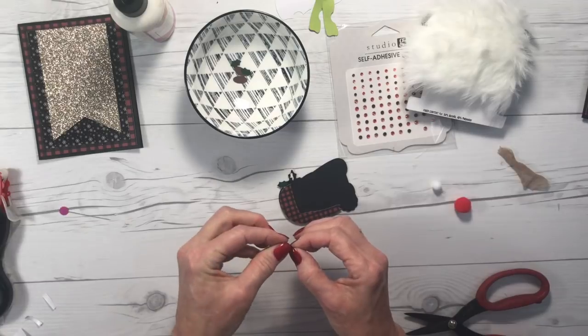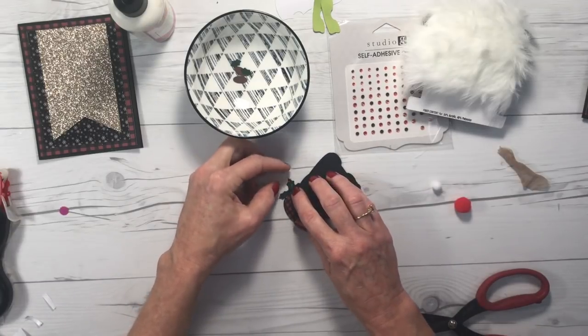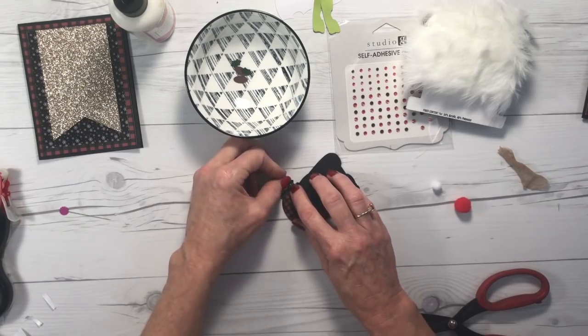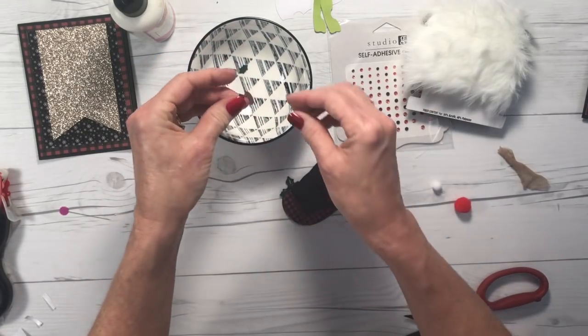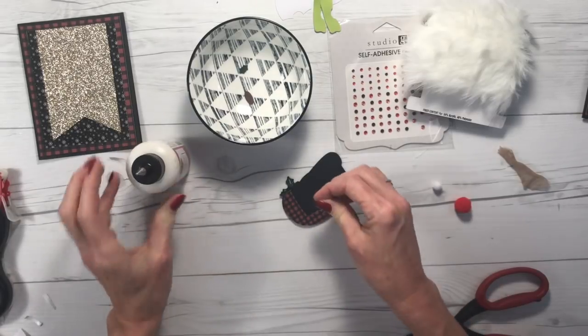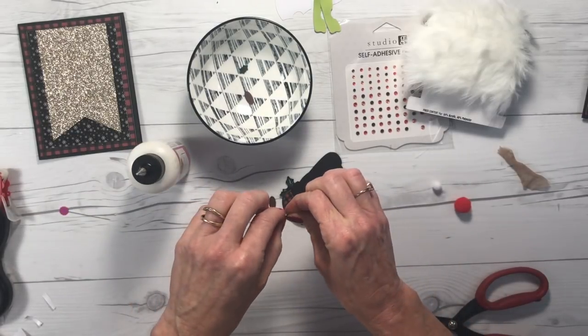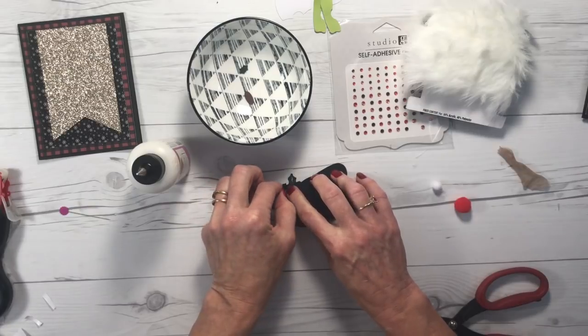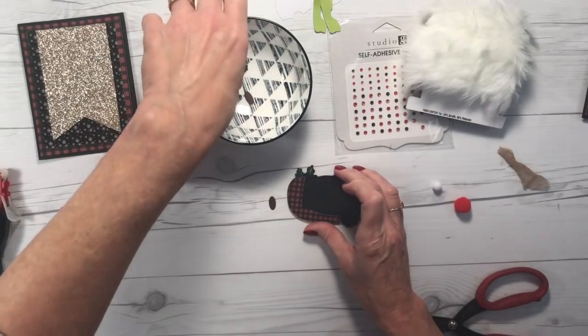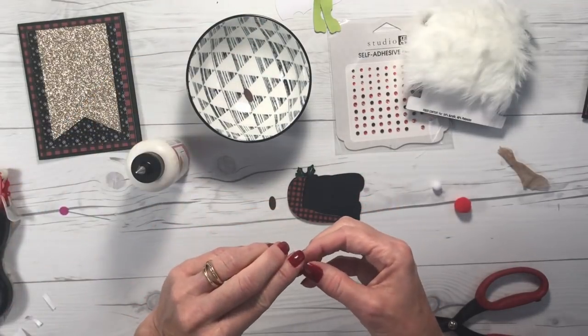And again, we cut out 2 sets of these, and I did that because I like to add some extra dimension. So I'm just going to pop the extra 2 in that negative space, just to add a little extra oomph.